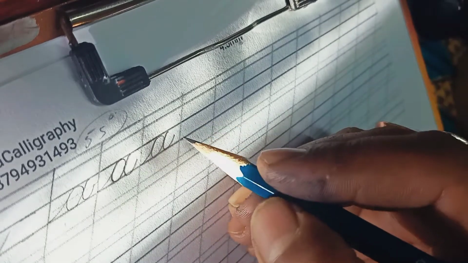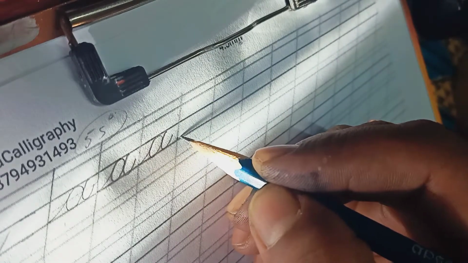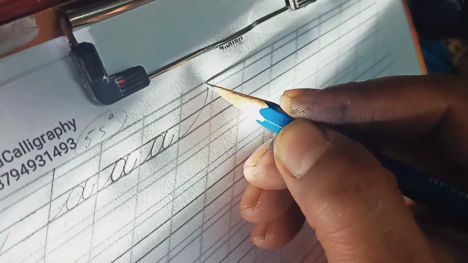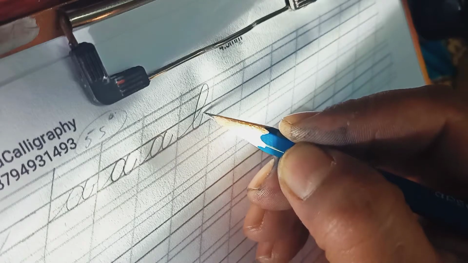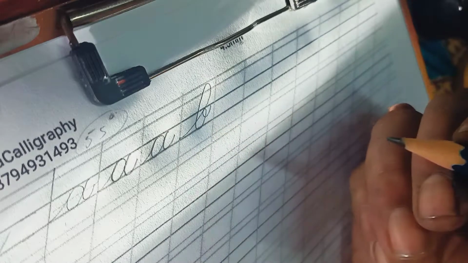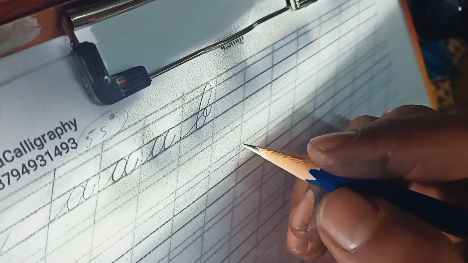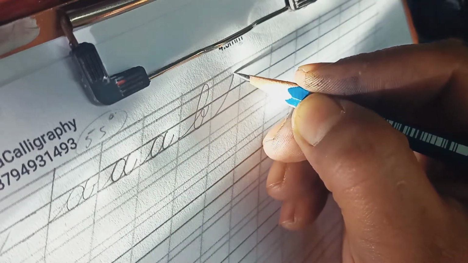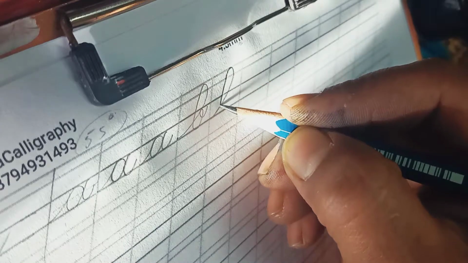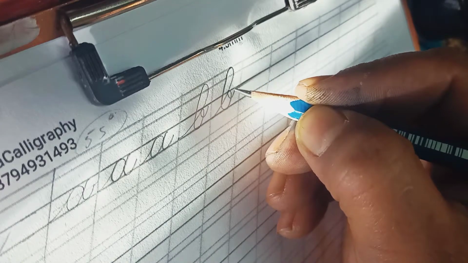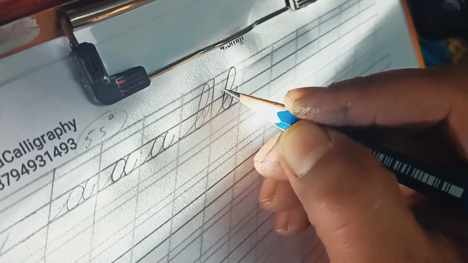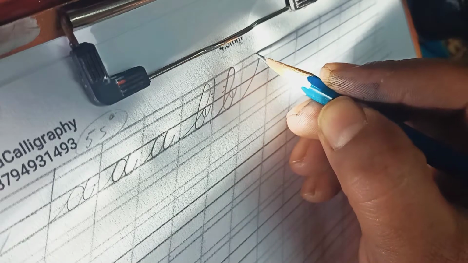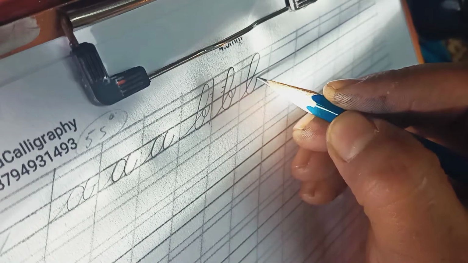And now see the B. It will start from this corner, up, like this. Okay, you see it clearly how it goes up. And when it comes down in the downstroke, you will just follow the angle made over here. You see the angle, this angle should be parallel with this. Okay, this is the first style of B.